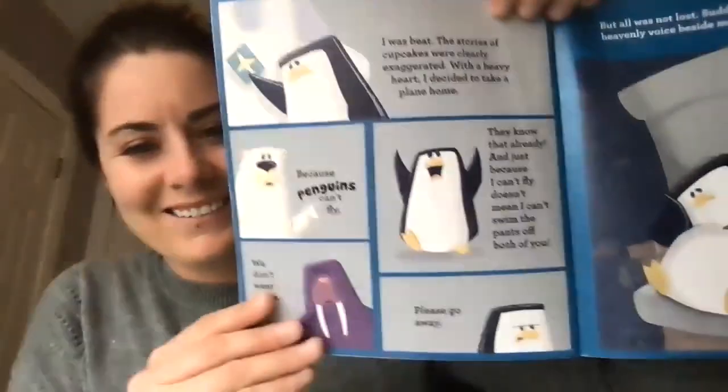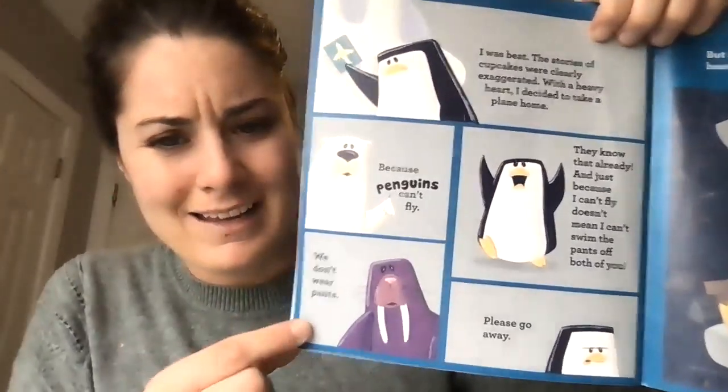This penguin, he's going for cupcakes, and I loved the polar bear and walrus. This was my favorite thing, when they were like, you can't fly and we don't wear pants, right? He was getting so upset. And there were some other parts where I was like, no, right? It was entertaining. So books can have more than one purpose. The author can have more than one purpose for why they wrote the book.